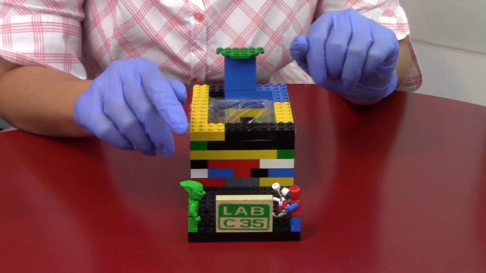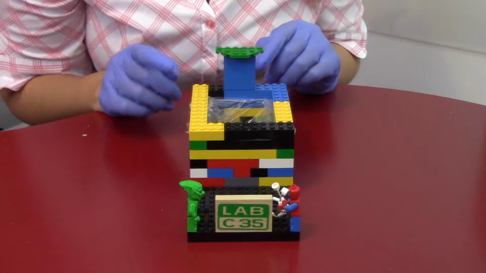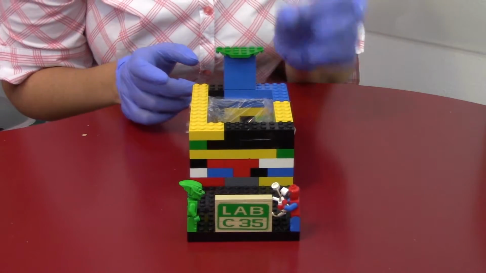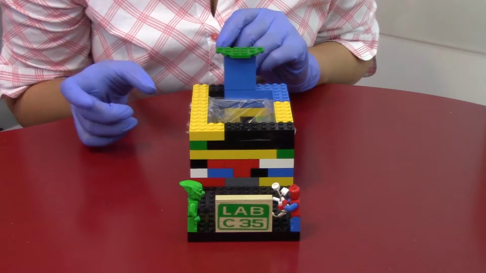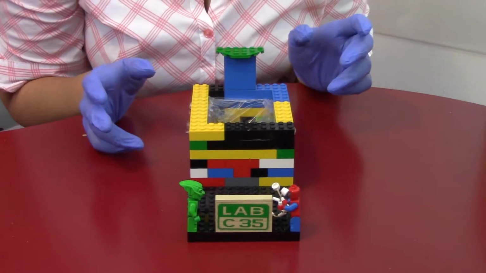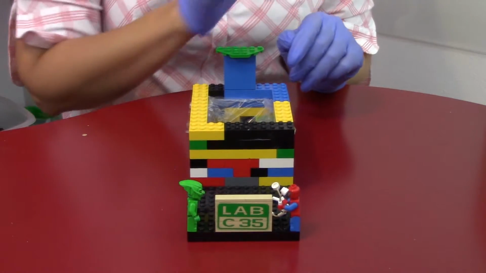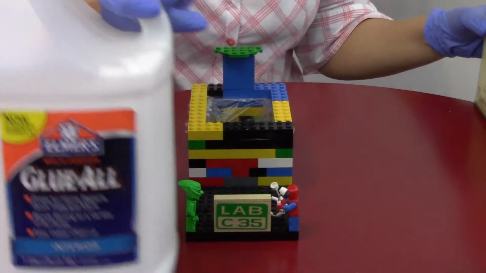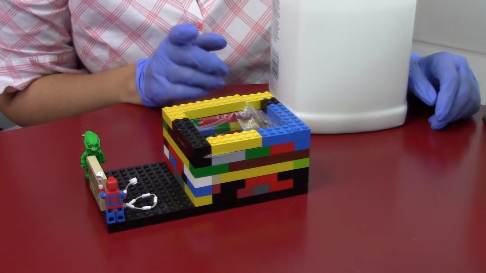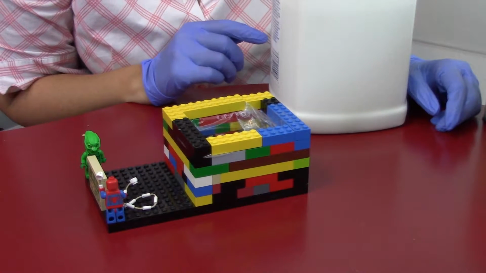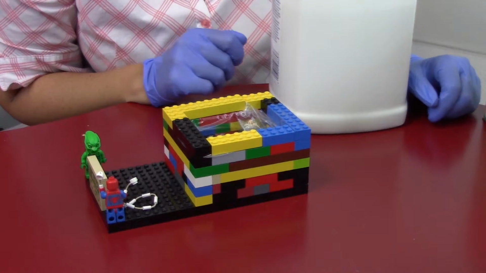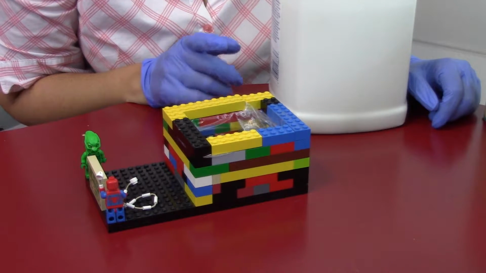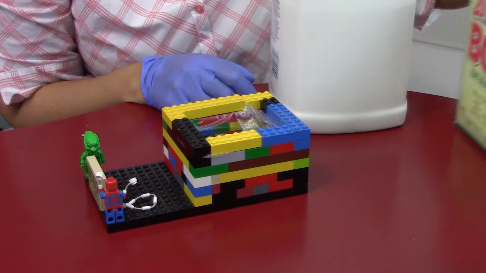The first ingredient is the polyvinyl alcohol. Polyvinyl alcohol means many molecules of vinyl alcohol. Polyvinyl alcohol might sound scary, but it is Elmer's glue. The second ingredient that is going to help cross-link the molecules of polyvinyl alcohol is sodium tetraborate. Sodium tetraborate is better known as borax.